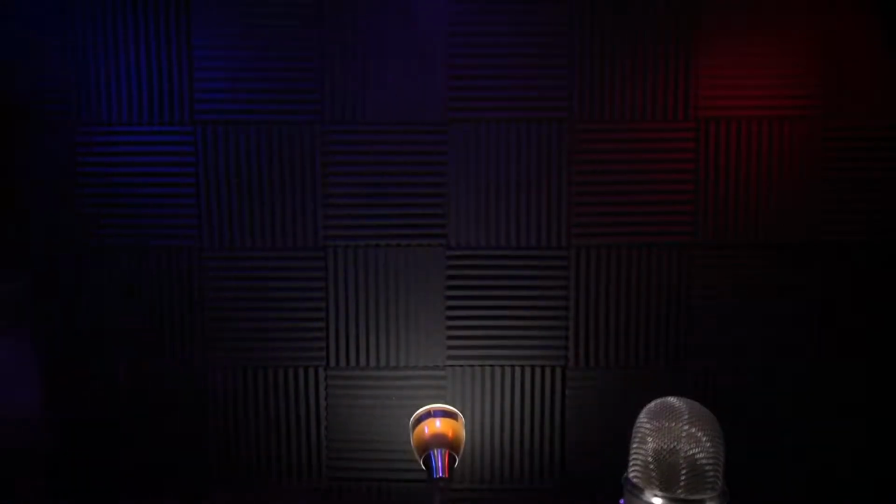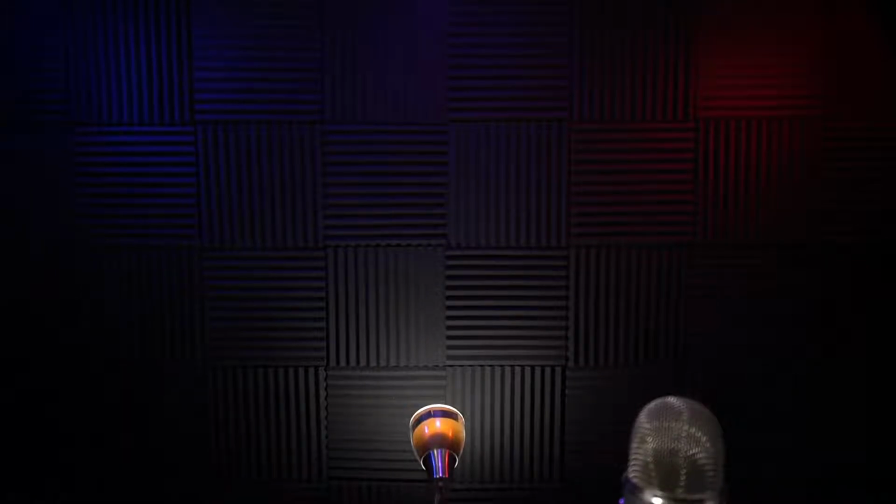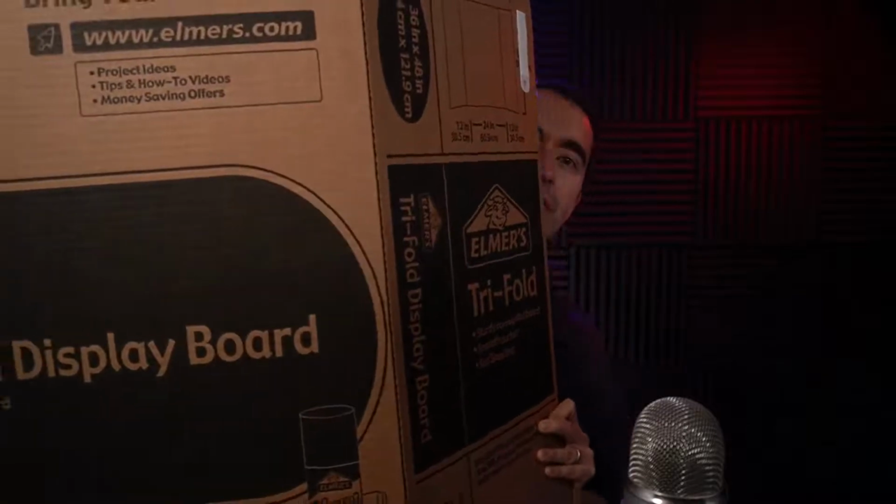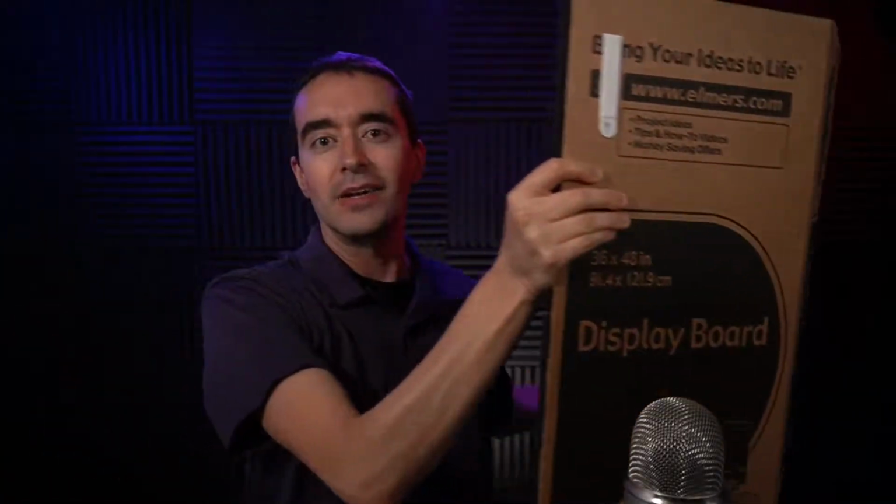So to answer what I'm using in this background, I actually took foam. I'm going to pull this one down. All right. So here you can see I have this project board, and all I did was I used spray adhesive and put these different foam panels on.